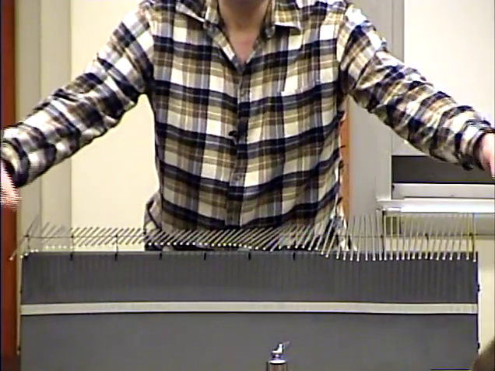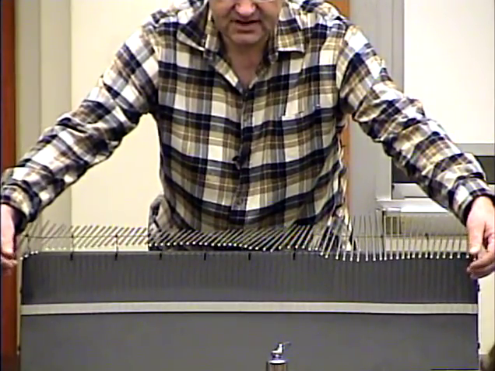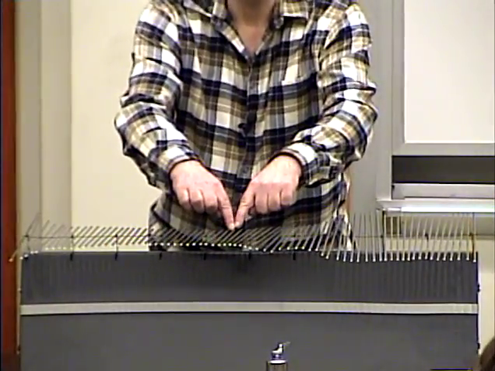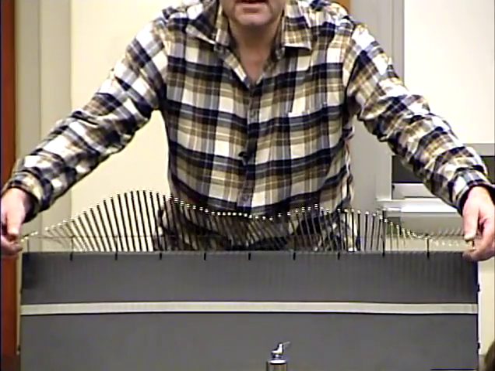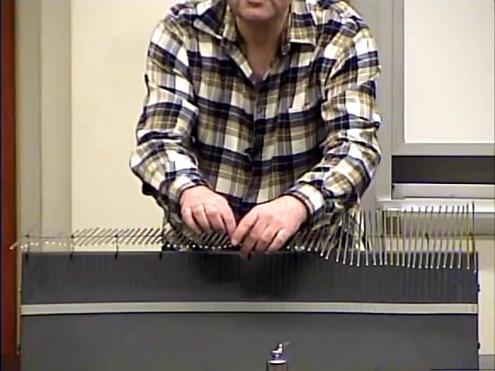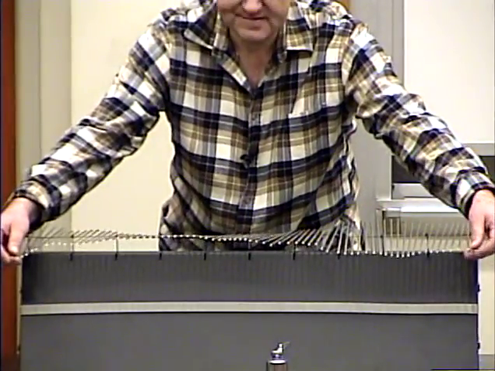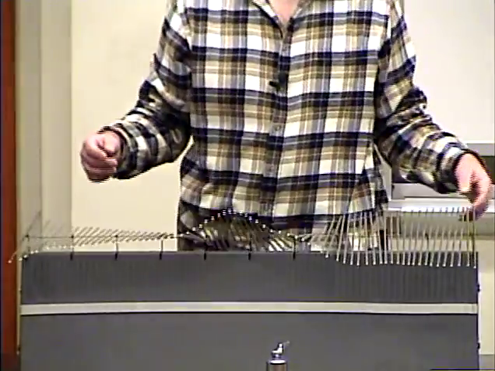So I will now make two waves from both sides, and I will make them in such a way that crest is going to meet with crest. So I simultaneously move them up. Did you see how far this point moved compared to these two? Twice as high.